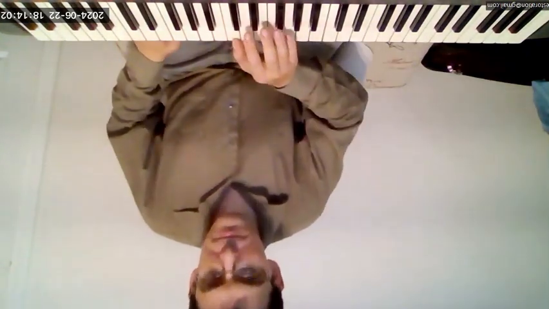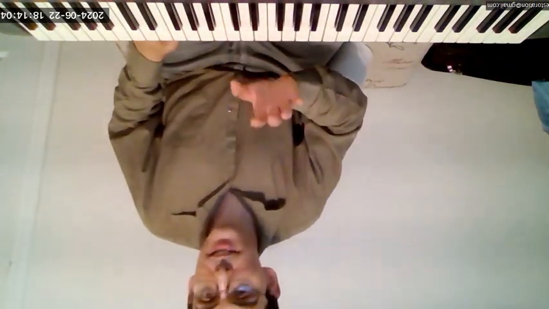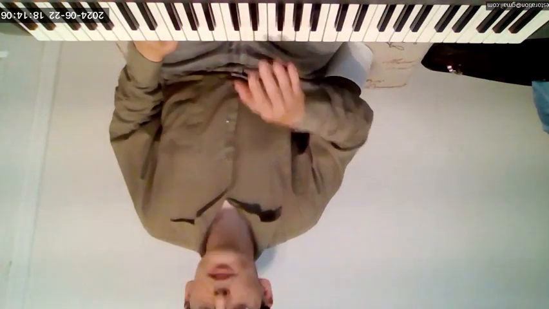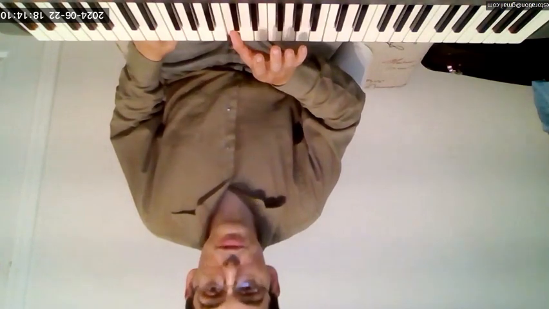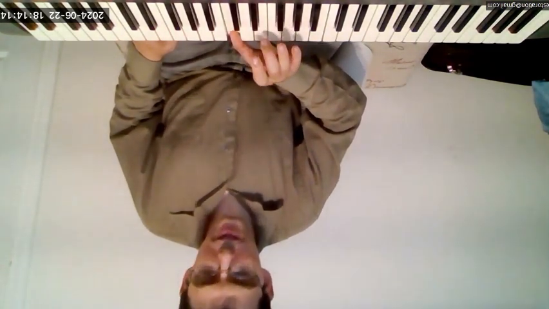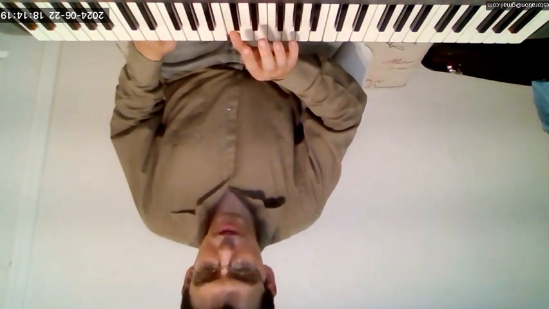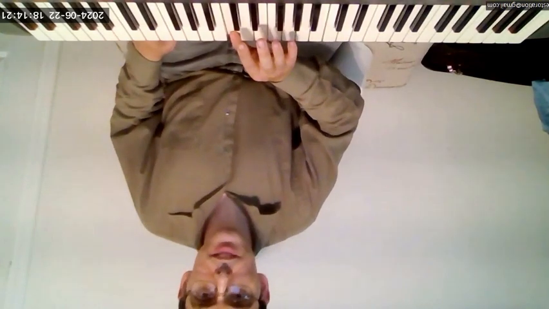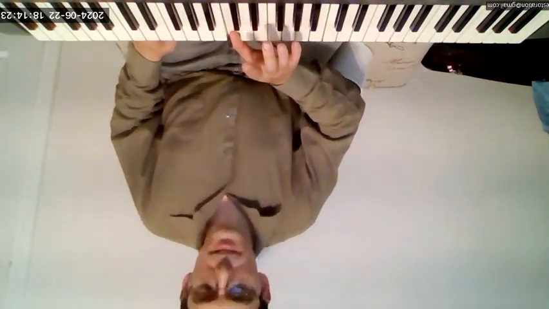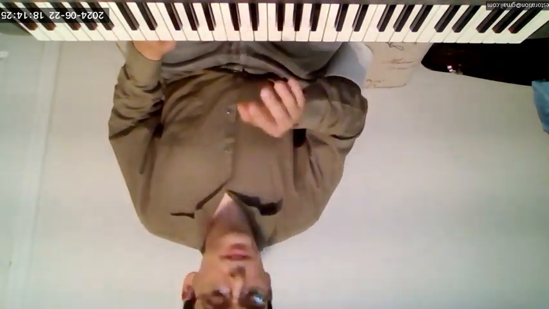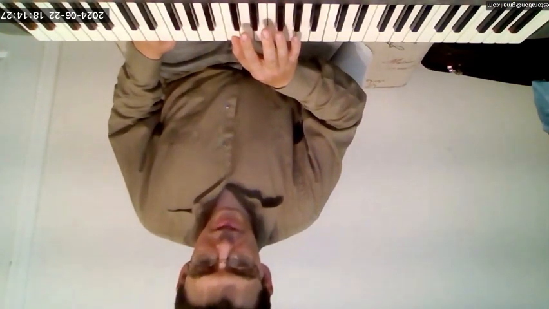Well, you start on the root. That's what the chord is named after. So if you see a C above the lyrics, you start with a C. That's the root of the chord. It's kind of like the foundation of a house also. And then you go up 4 half steps. Now, when we're counting half steps, or whole steps for that matter, we don't count the key we start on.